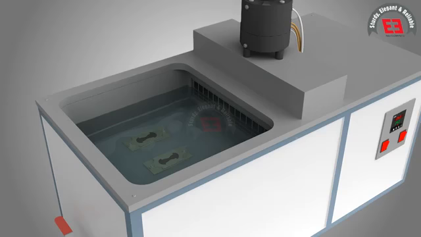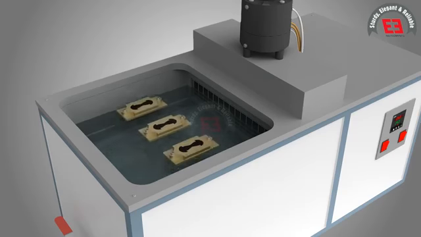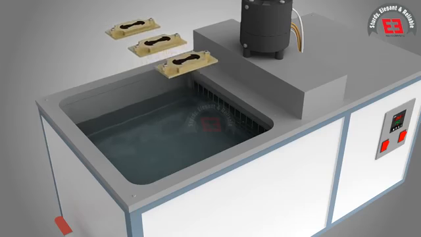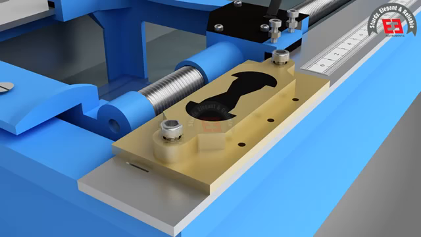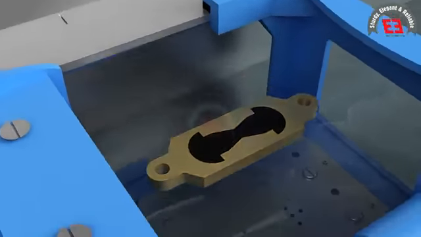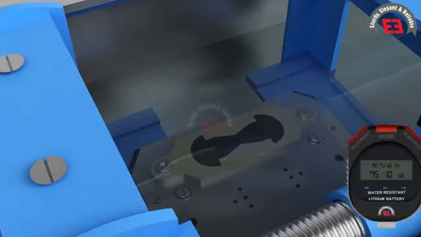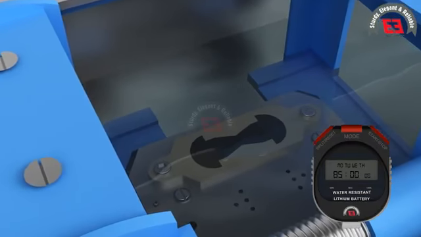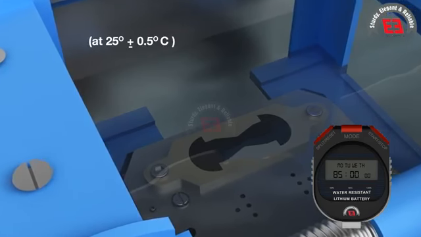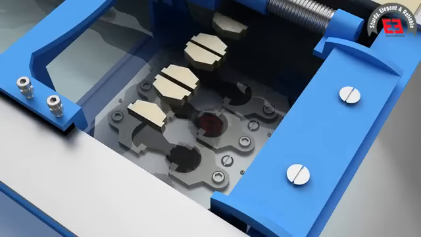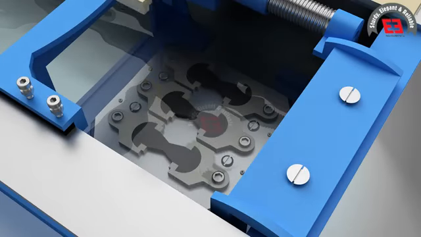Thereafter, the sample and mold assembly are removed from the water bath and excess bitumen is cut by a hot knife. After trimming the bitumen sample, it is placed in the ductility machine for 85 to 95 minutes at 25 degrees Celsius plus or minus 0.5 degrees Celsius. The side pieces of the molds are now removed.